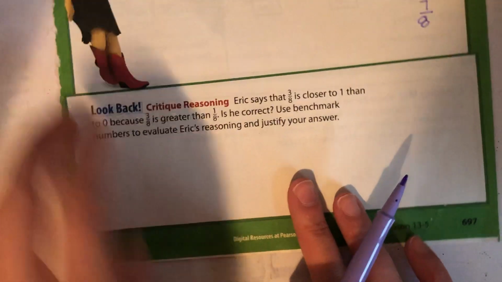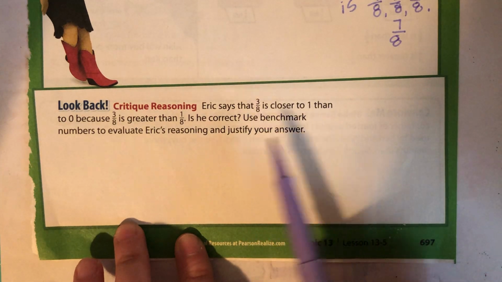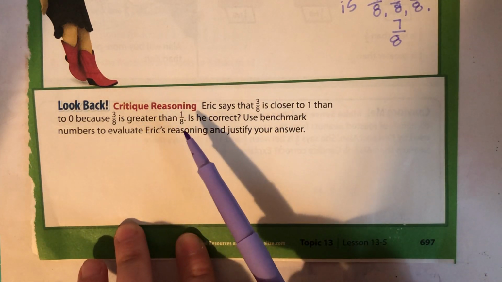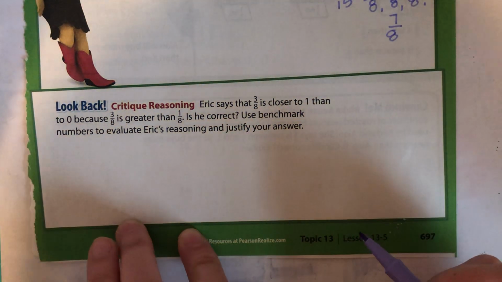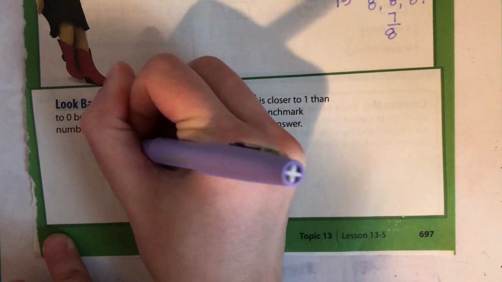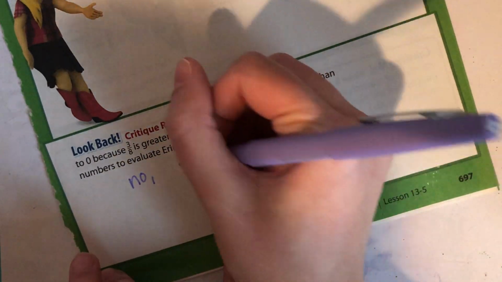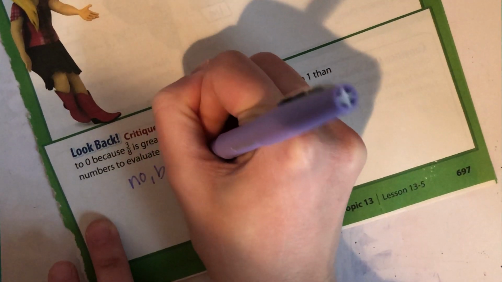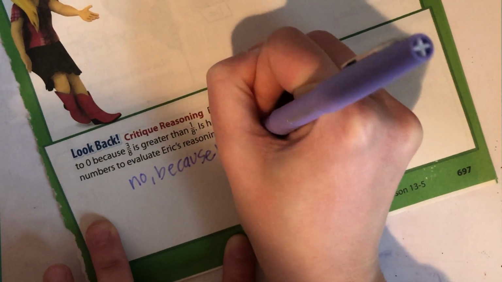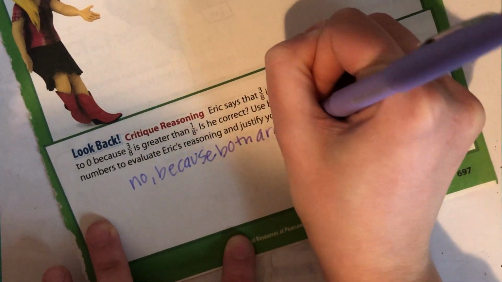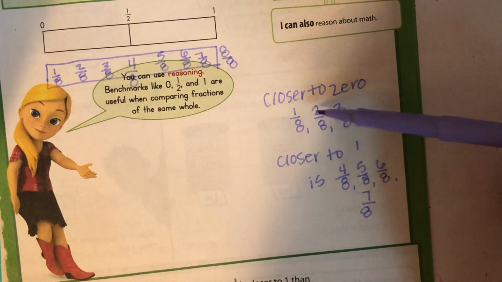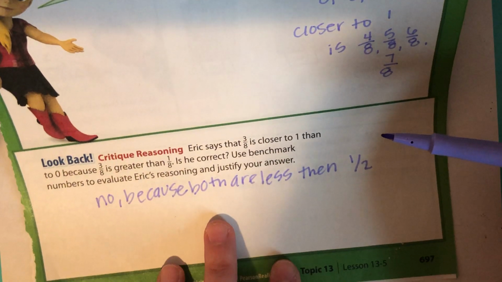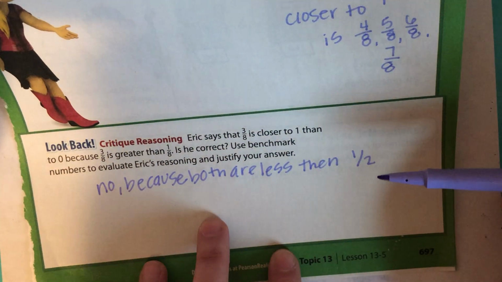Down here, it says Eric says that 3/8 is closer to 1 than 0 because 3/8 is greater than 1/8. Is he correct? He used benchmark numbers to evaluate his reasoning. So no, because both are less than 1/2. Here, closer to 0, they both fall under those numbers. So no, he's not correct.